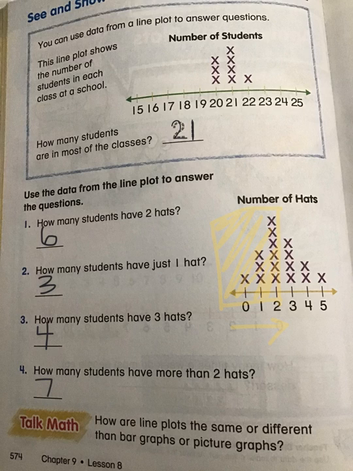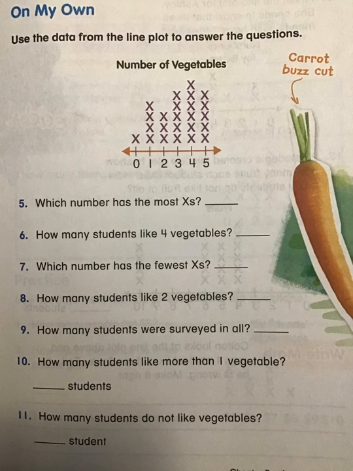Okay, so now you're a little more familiar with how you read line plots. Let's turn the page to page 575. And let's look at a few of these questions. Okay, number 5, we're going to use this line plot. This is the number of vegetables, and these are how many people. So which number has the most X's? So just from looking at this, I can just see which one is the tallest, and it would be number 4. Number 4.